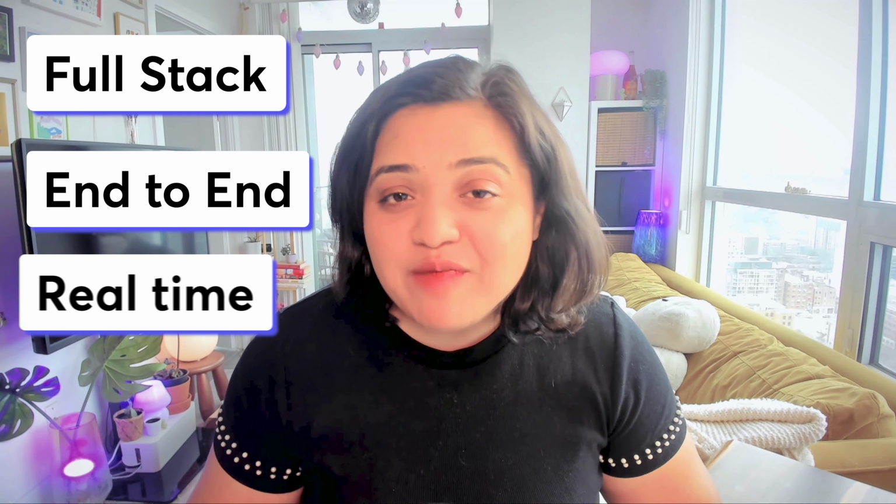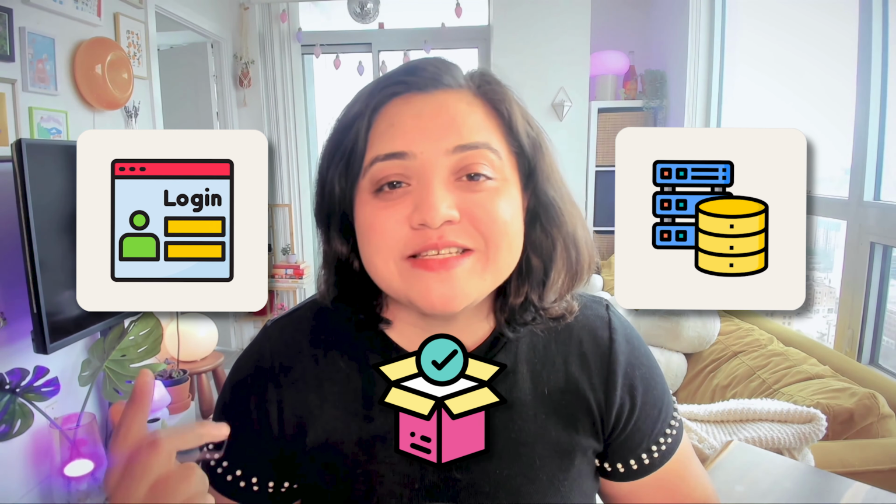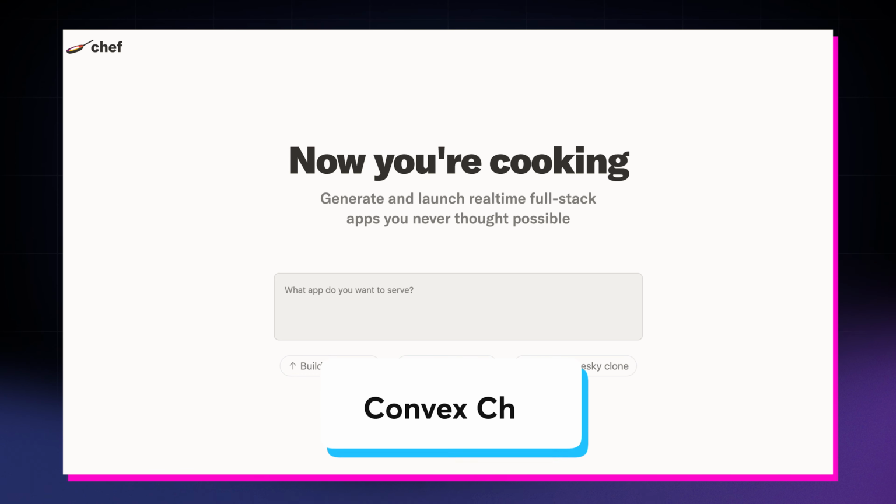This new AI coding agent doesn't just generate code, it builds and deploys a full stack end to end real time web application with authentication, robust database, a backend, and even live syncs it with just one prompt. Now, that is just freaking awesome, and it is called Convex Chef.